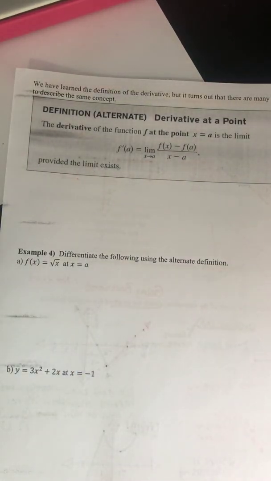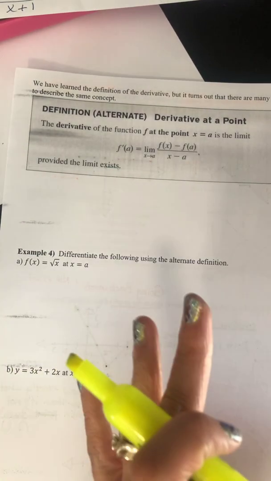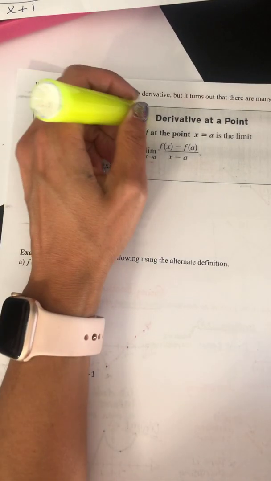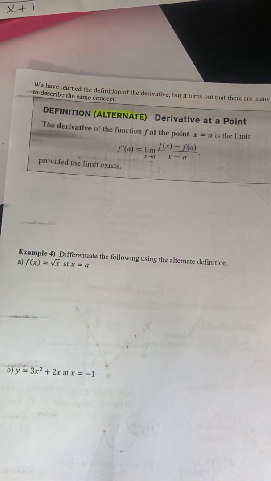All right. An alternate derivative definition. There are different ways to find the derivative, and here's an alternate. We have learned the definition of the derivative, but it turns out that there are many ways to describe the same concept. This is an alternate derivative at a point, just like what we have done with the limit as h approaches 0 of f of x plus h minus f of x all over h.